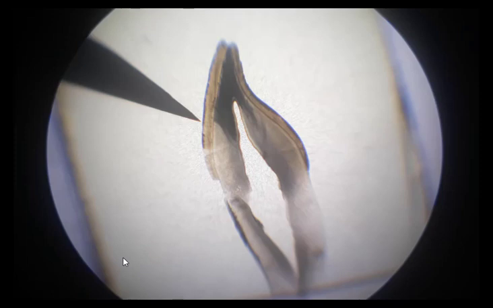Let's now look at the tooth. Here we have a longitudinal section of a dried, non-decalcified, and unstained tooth. Each tooth is grossly divided into two segments, the crown and the root.